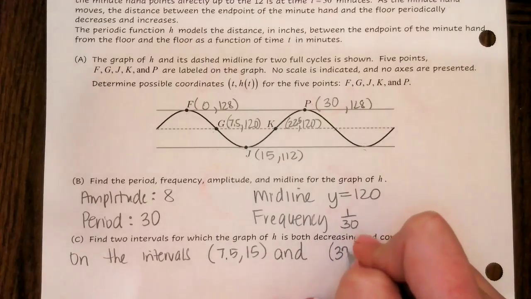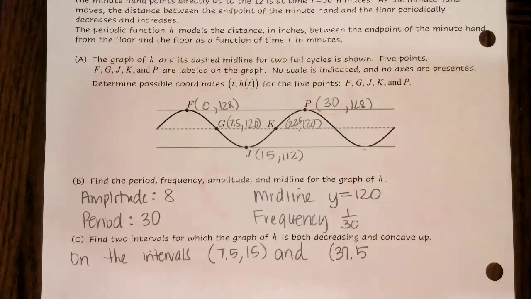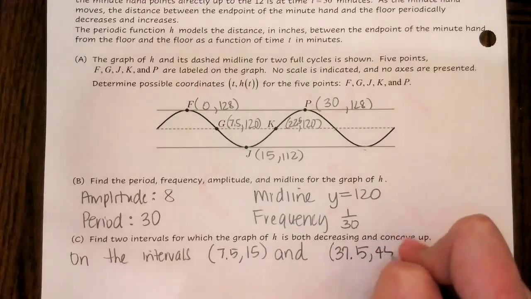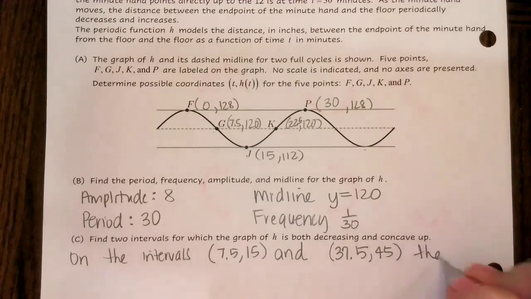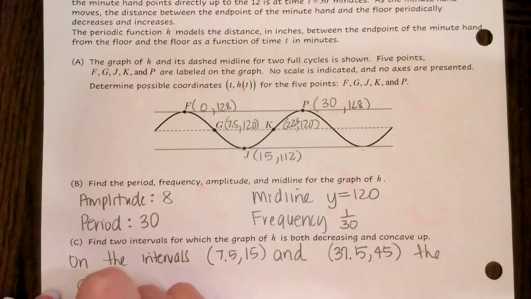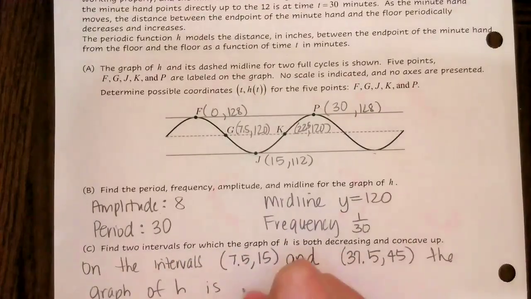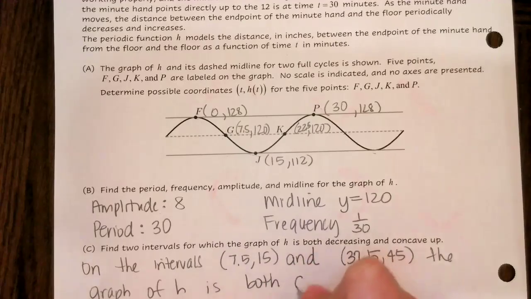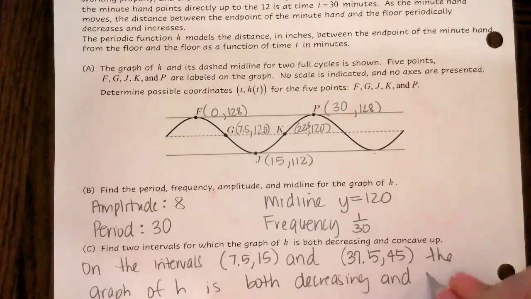So 37.5 to 45. The graph of h is both decreasing and concave up.